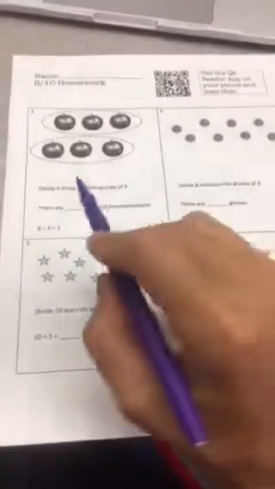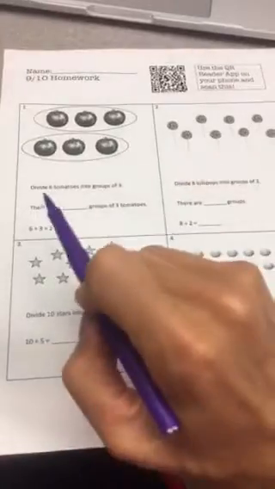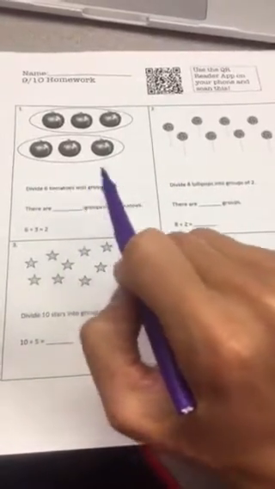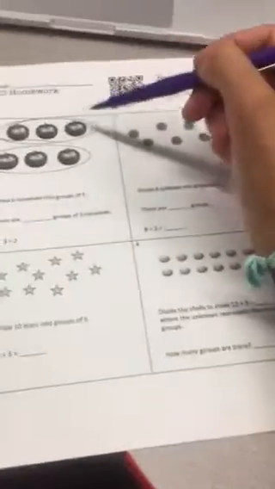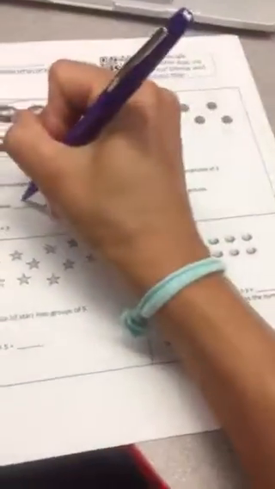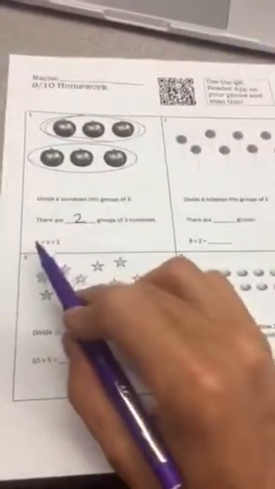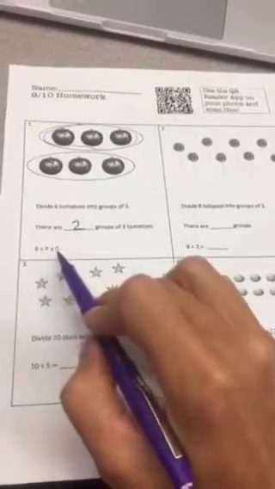On Tuesday's homework, we're also talking about division. Here, we have pictures to match the words. It says, divide 6 tomatoes into groups of 3. So we know the size of the group needs to be 3 tomatoes. So they did this one for us. There are blank groups of tomatoes. 1, 2. And then we do 6 divided by 3 gave us 2, our number of groups.